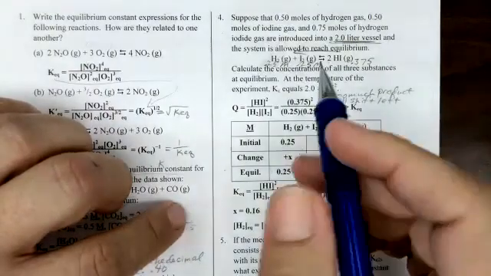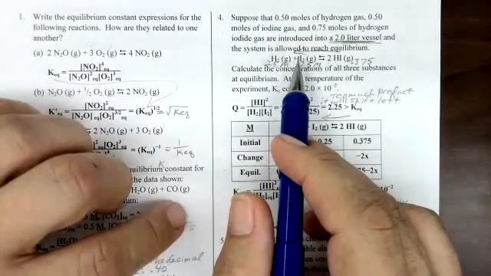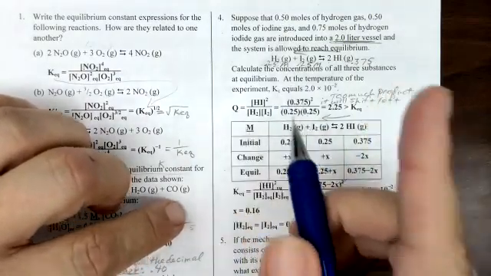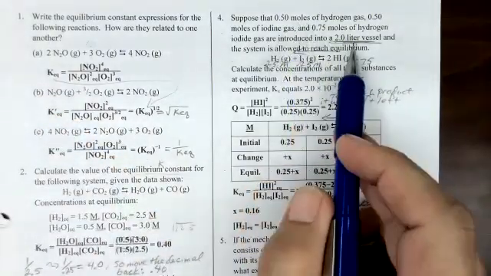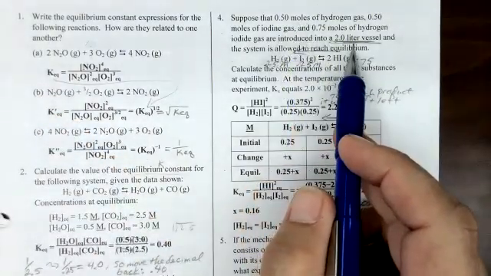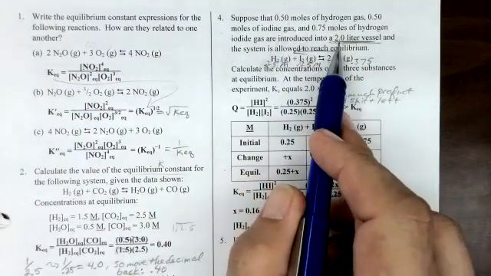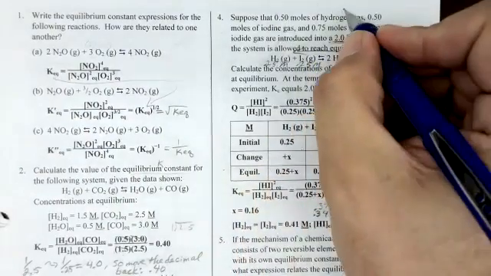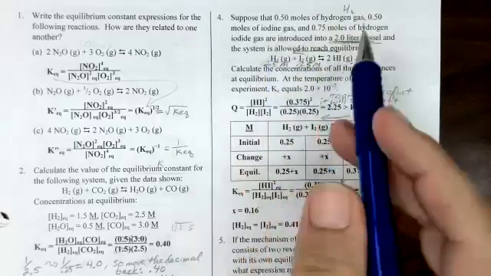All right. Well, we have a reaction, right? So remember that Q and K are based on molarity and not moles. So if you're going to put these moles into a 2-liter vessel, what you're going to have to do is find the molarity. It's moles per liter. So the molarity of the hydrogen gas is not 0.5. It's 0.5 divided by 2.